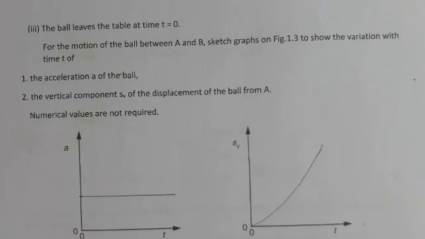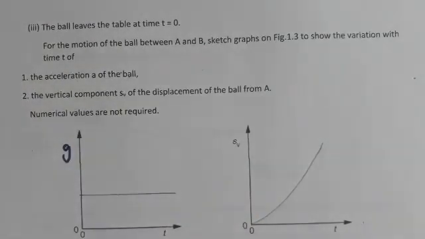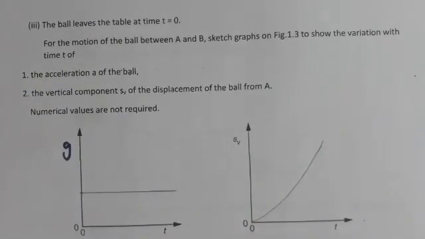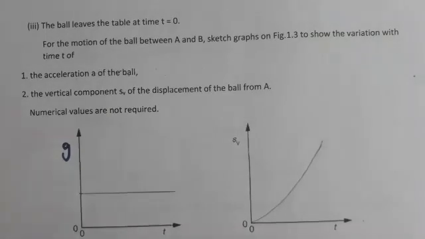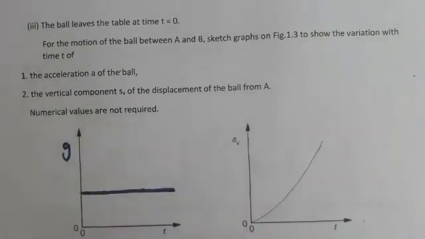Well, remember, a is my gravitational acceleration. So a is my g. And because we are such a short distance above the Earth's surface, g stays constant. It is 9.81. It doesn't change for us. Please always use a ruler and draw your line. So it's a straight horizontal line. It stays constant.